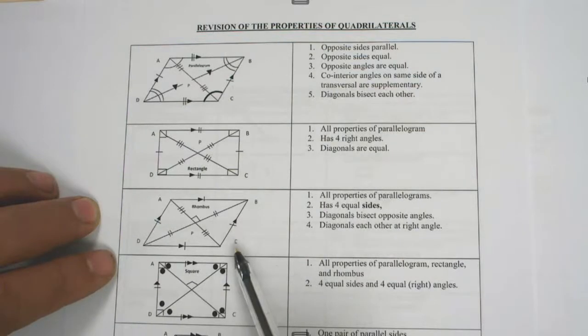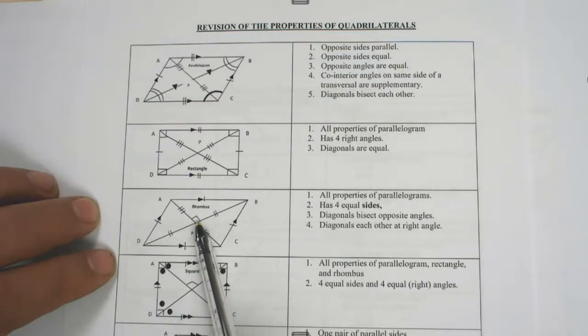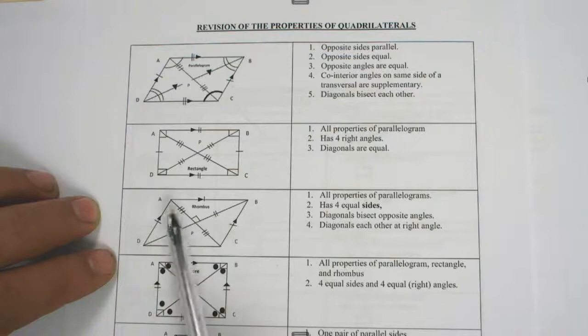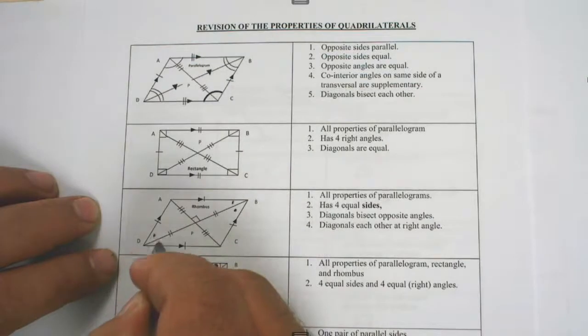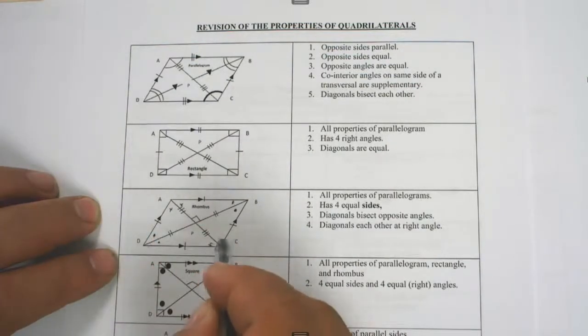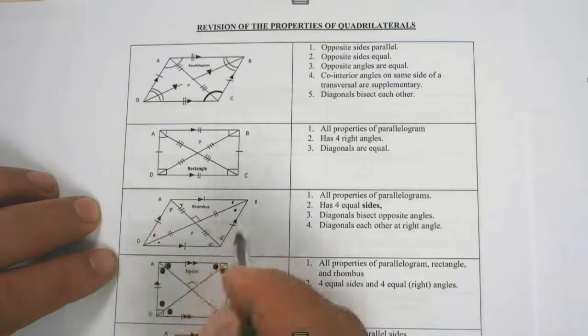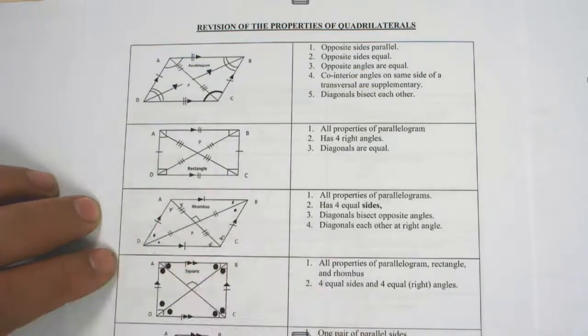The characteristics of a rhombus. Now, all the properties of a parallelogram are also applicable to a rhombus. However, all four sides are equal. In this case, opposite sides are equal. In a rhombus, all the sides are equal and the diagonals bisect each other at 90 degrees. And in this case, the diagonals also bisect the interior angles of a rhombus. So that angle would be equal to that, and that angle there will be equal to that. Opposite angles are equal and the diagonals bisect the interior angles of a rhombus.